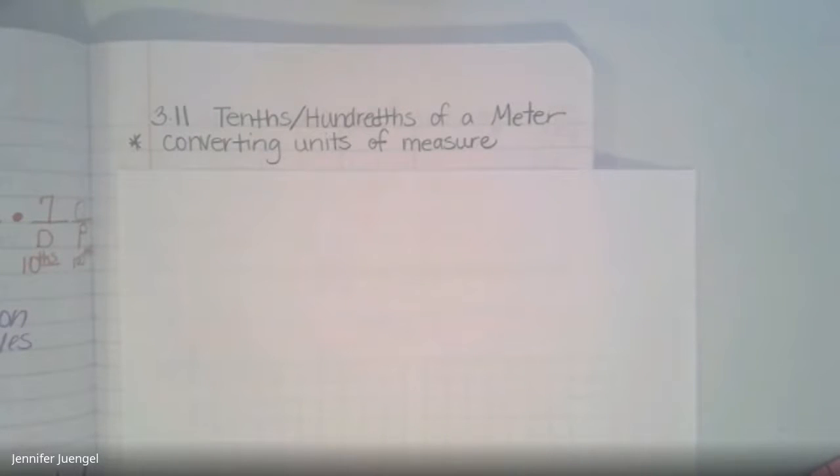So first we need to think about, okay, let's get some context. What is a meter? What does a meter look like? Well, you've probably seen in our classroom that really long, giant ruler that we usually keep up on the whiteboard. Sometimes people call it a yardstick. Other people call it a meter stick. The terms are not really interchangeable.